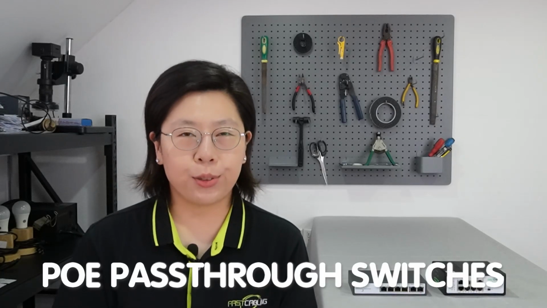PoE pass-through switches play a crucial role in extending the reach of PoE-enabled devices by facilitating both power and data transmission over longer distances. These switches come equipped with ports that support PoE, allowing them to not only transmit data within the network, but also to pass through electrical power to connected devices. This innovative solution eliminates the need for additional power sources at remote locations, providing a streamlined and cost-effective approach to long-distance cameras.